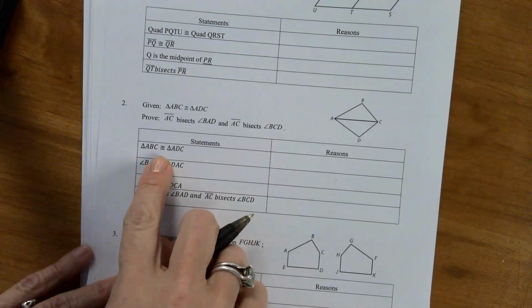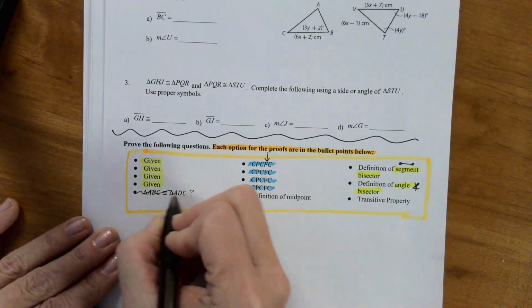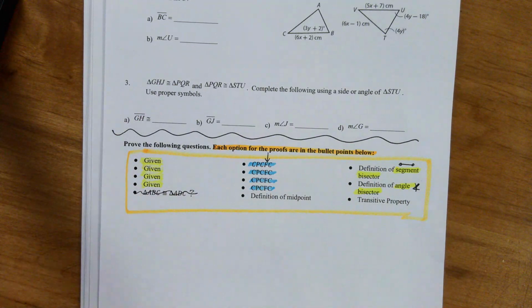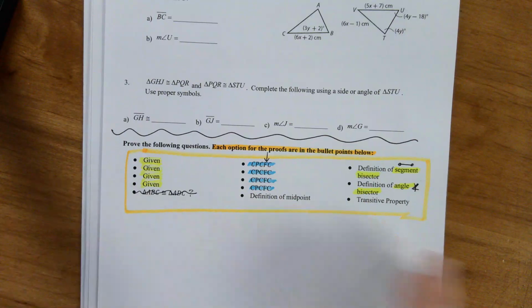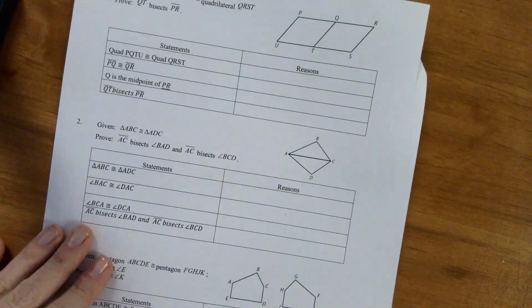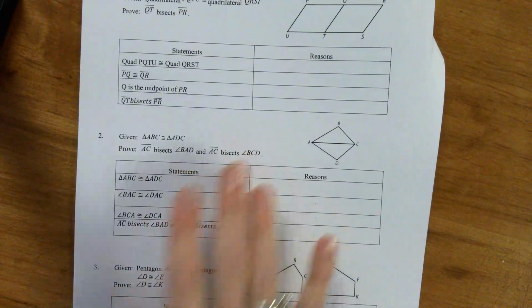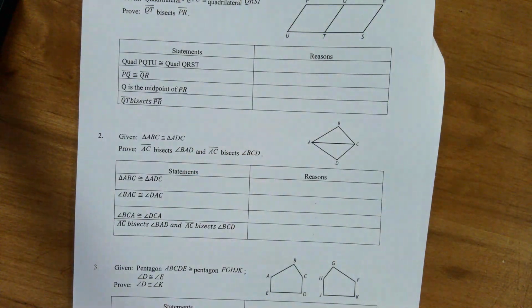That one there, see that? So I don't think you need that one. I think I just forgot to delete that. If you find the proofs intimidating, you got 10 minutes and I would start on that side. Okay? I would start on this side.